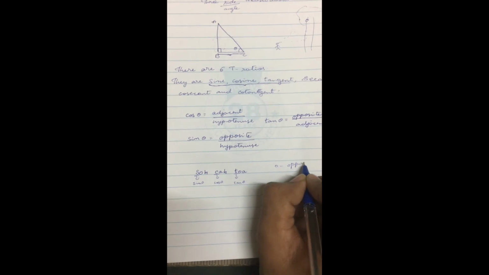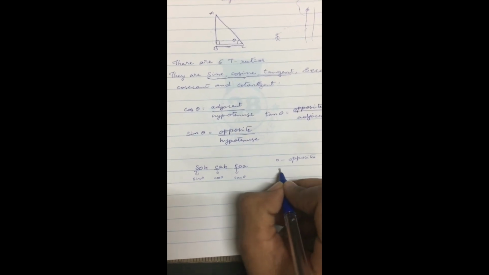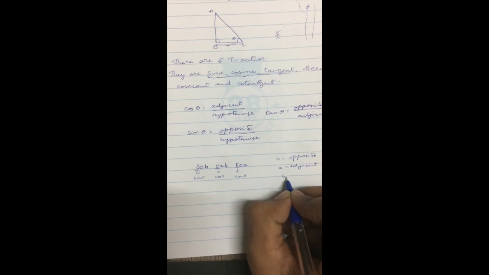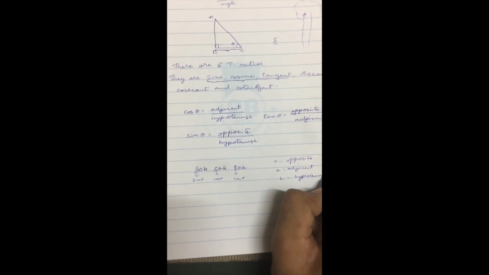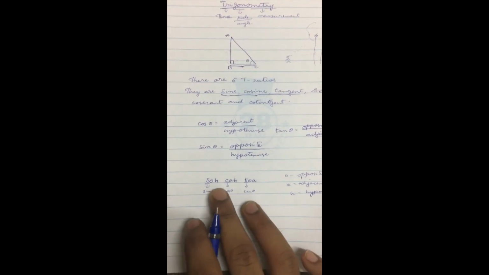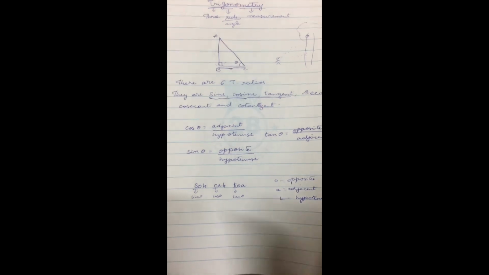O means opposite side, A means adjacent side, and H means hypotenuse. This is not any kind of word, and it doesn't have any meaning in the dictionary. Okay, it is a simple trick to remember these t ratios.